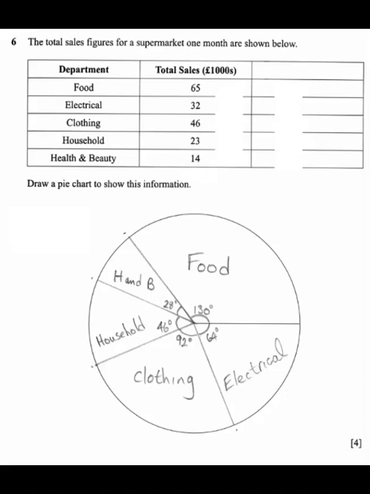So question 6 is a pie chart. You can see the frequency in the middle column there, and they're asking you to draw a pie chart. Now I've already drawn it here, but how to work it out: the first thing you would do is add up your frequency, which is 180. And the next thing you would do is divide 360 by 180, which is 2 degrees. We're using 360 because it's a circle here, and all the angles around a point would add up to 360.